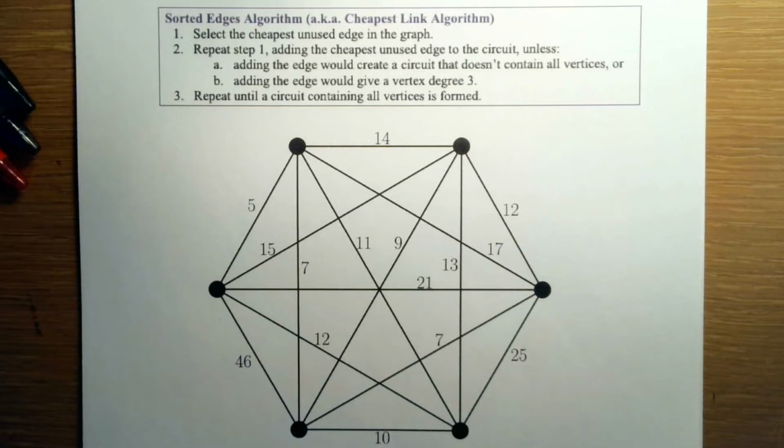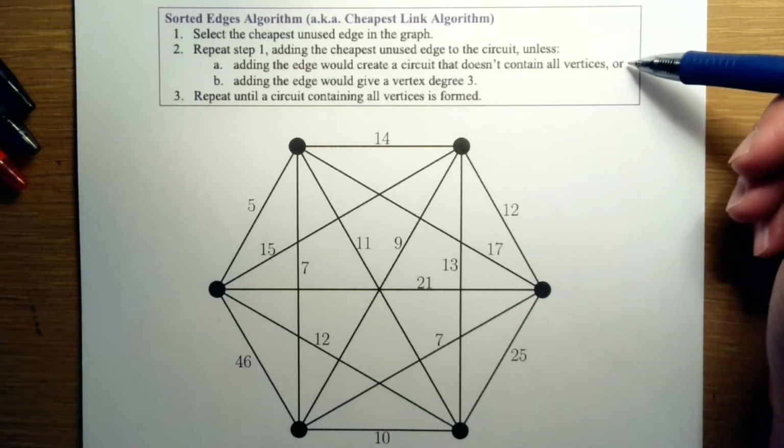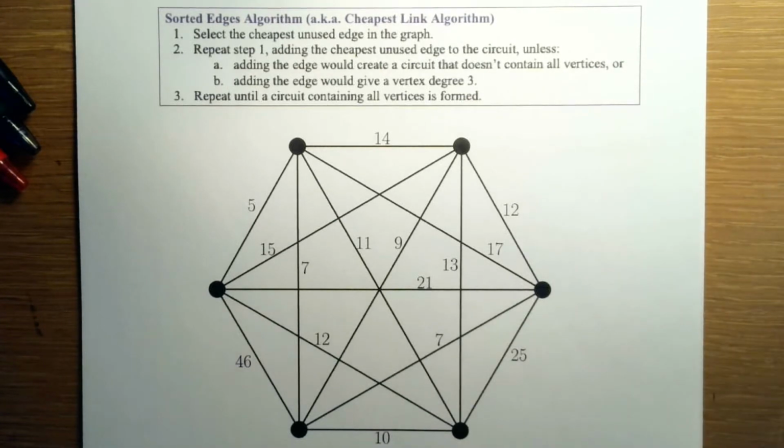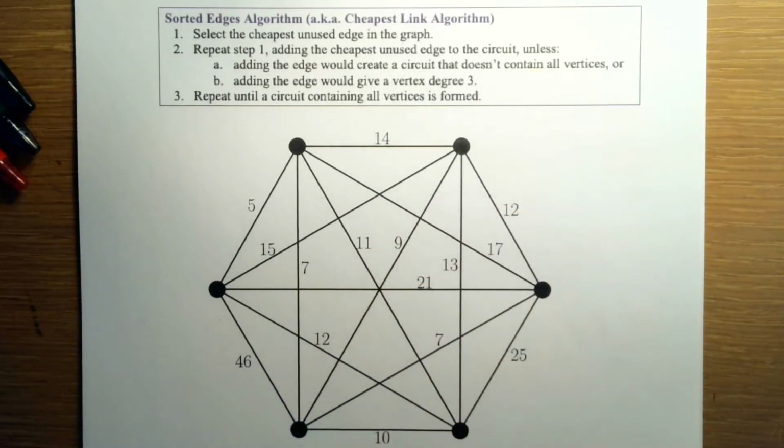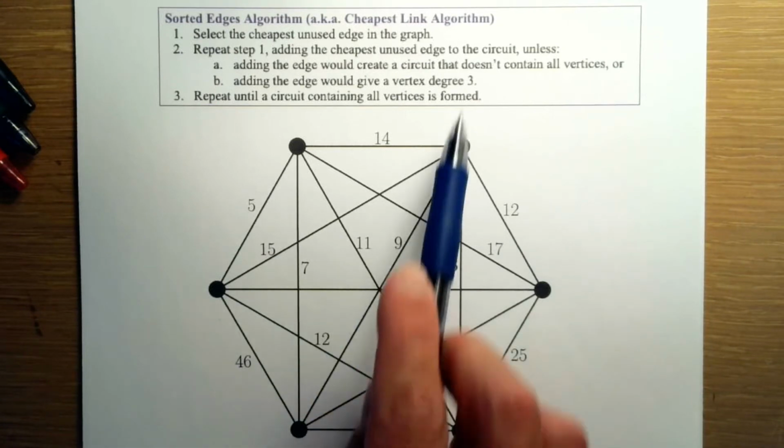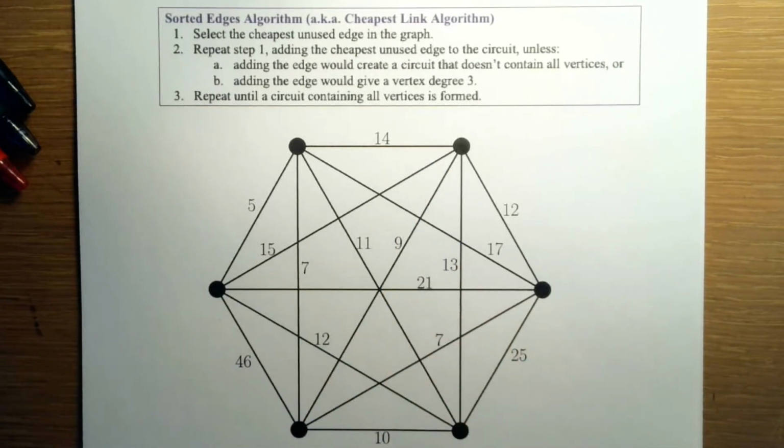And an edge being able to be added means that both of these properties hold. So you don't add an edge that would create a smaller cycle, a circuit that doesn't contain all the vertices. And also you don't add an edge that would give a vertex degree 3. Because if you think about a Hamilton cycle in the end, each vertex has degree 2 because you just run through all the vertices and you don't repeat. So you wouldn't want to have higher degrees. And then you just keep adding the cheapest edges that satisfy those properties until you have a Hamilton cycle.